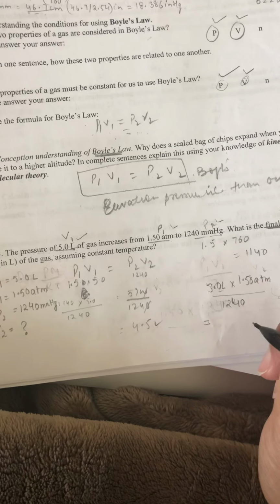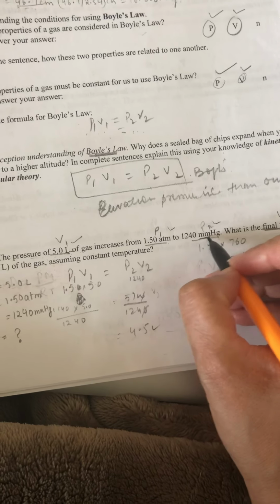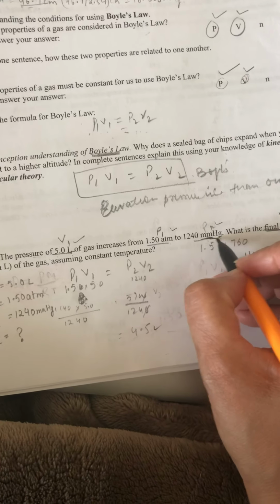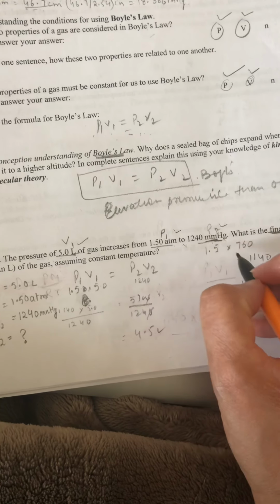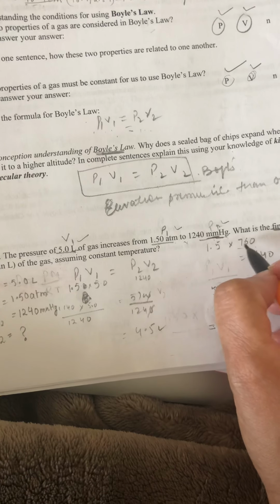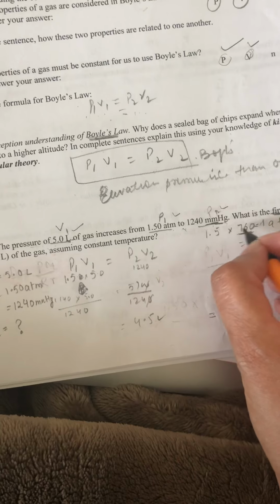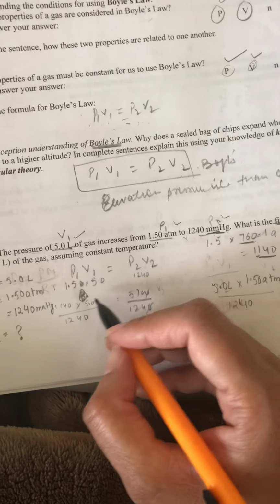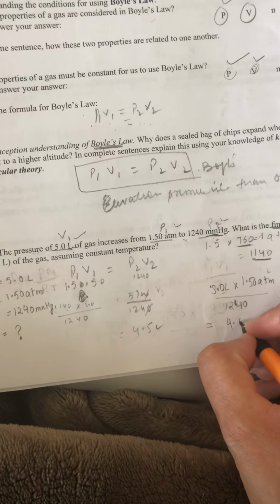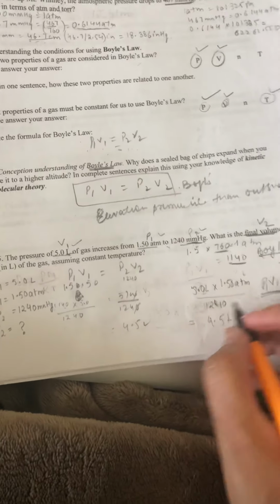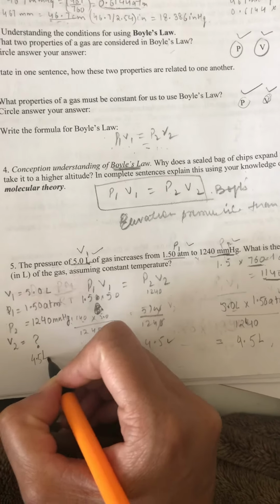There is one more thing: we have to change this into atm, and to do that we multiply by 760, because 1 atm is equal to 760. We plug in that value and multiply everything, and then we get 4.5 liters for volume 2. So it's 4.5 liters.